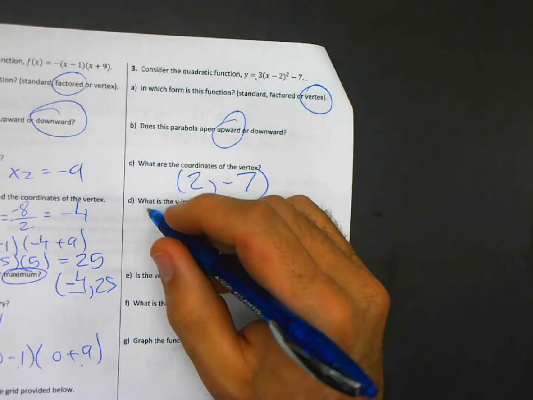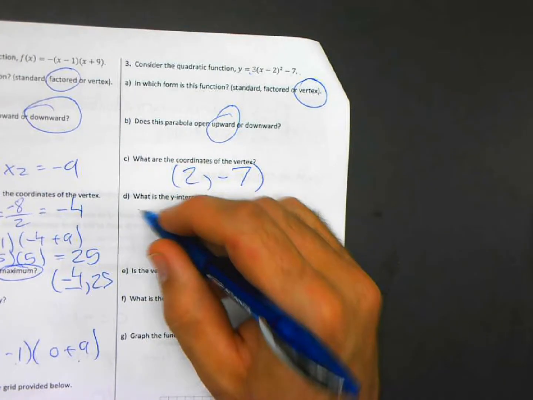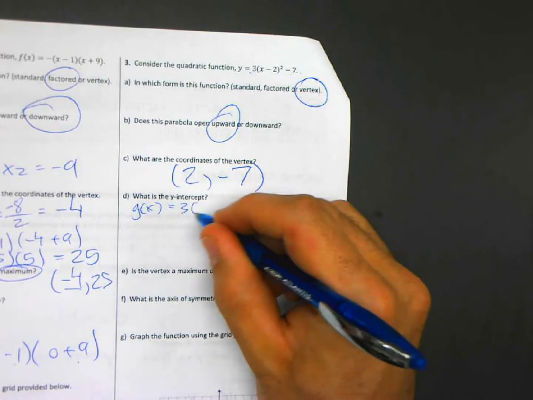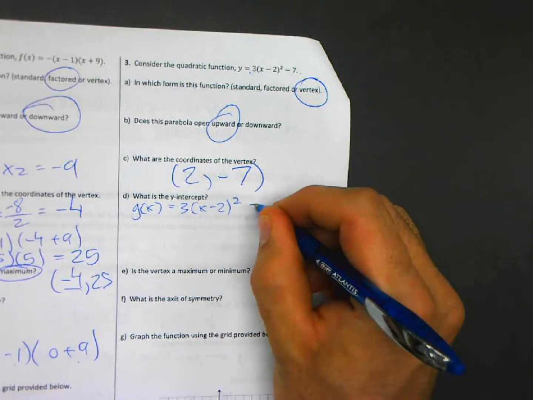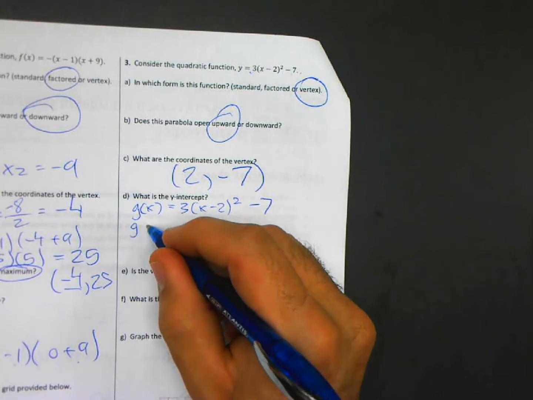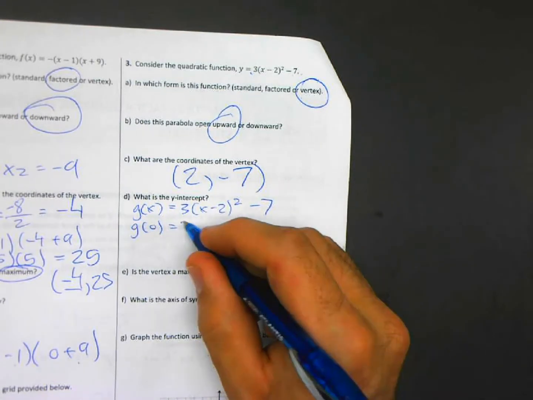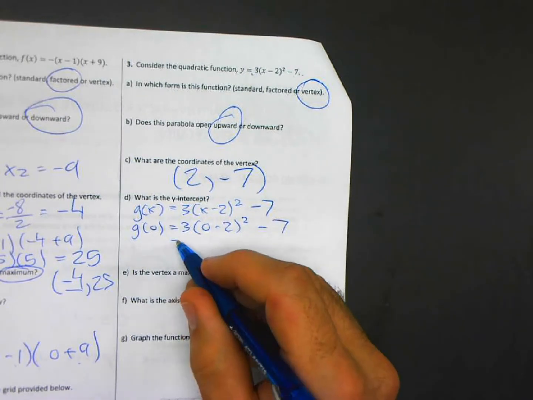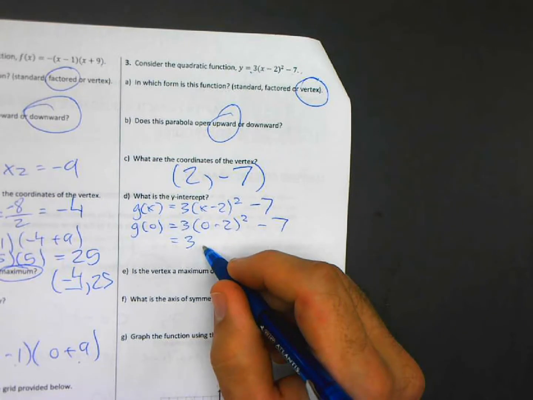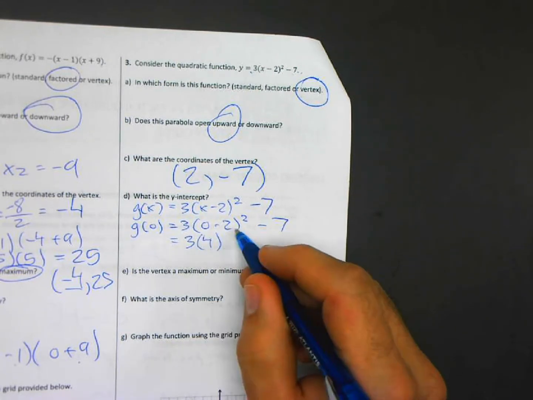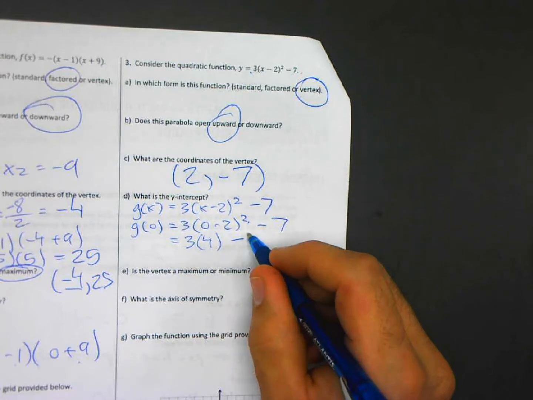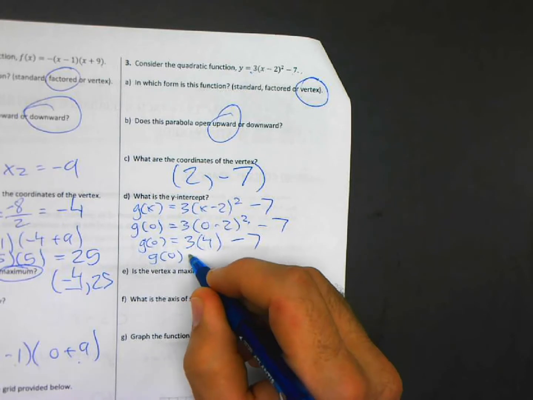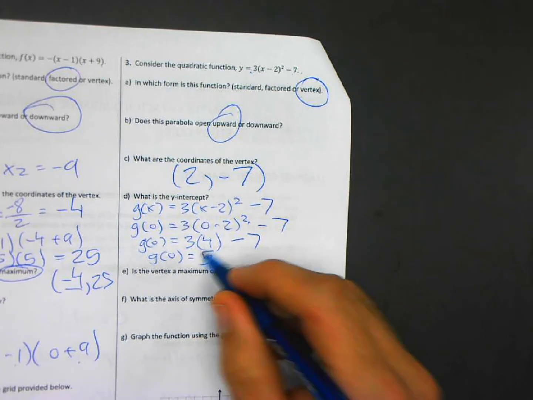What's the y-intercept? Well, I'm going to just label this g of x for now. 3x minus 2 all squared minus 7. So we're going to find g of 0. So we're going to put 0 in for x. 0 minus 2 all squared minus 7. So this is going to give us 3 times 4, because negative 2 squared is 4. Then minus 7 from that. So we have g of 0 is going to be 12 minus 7 is 5.